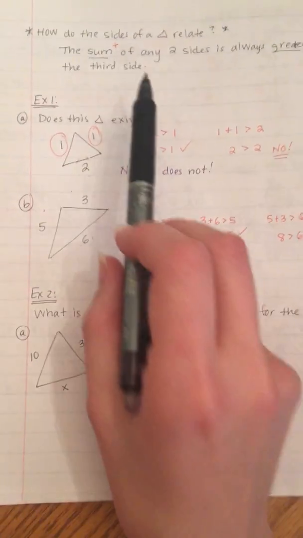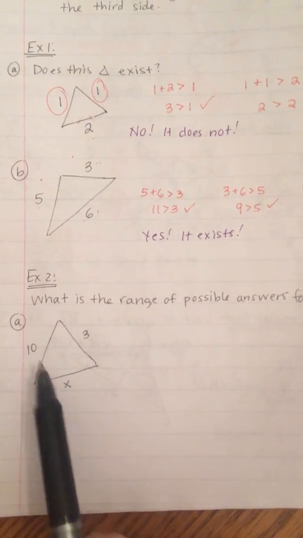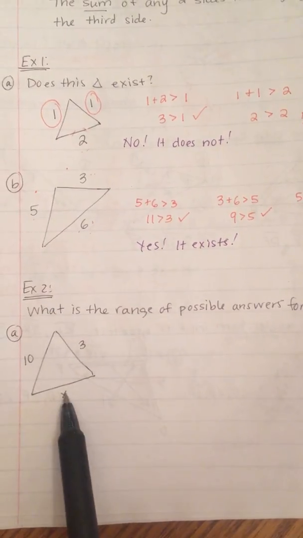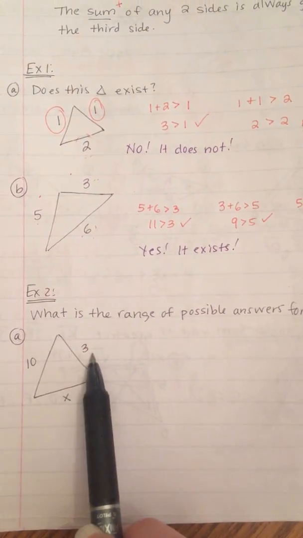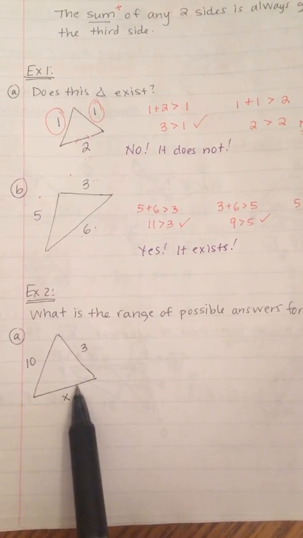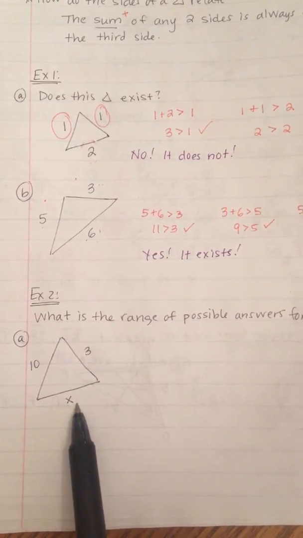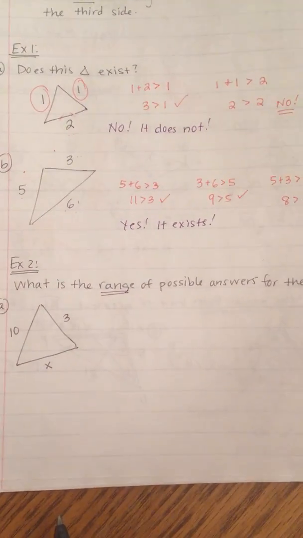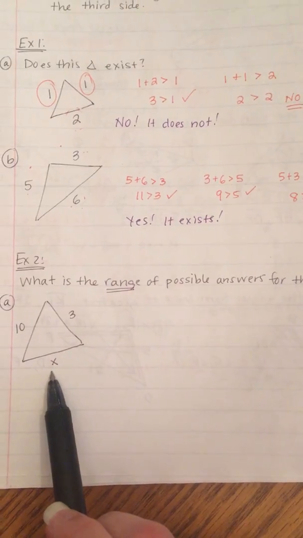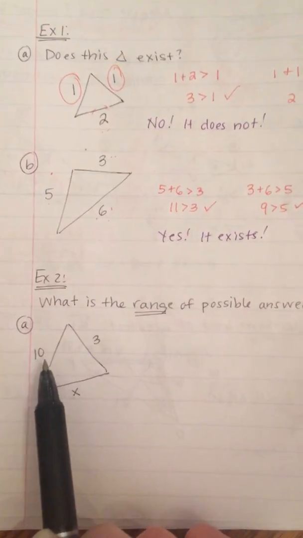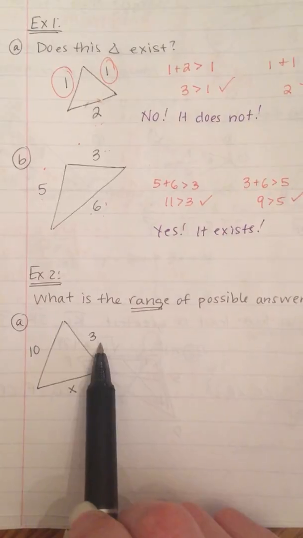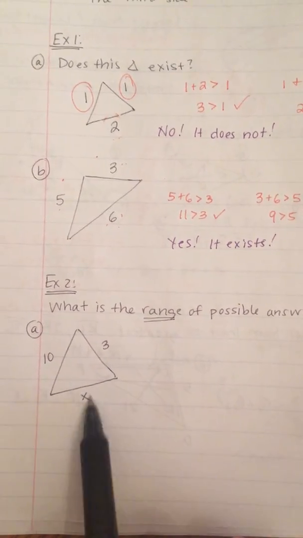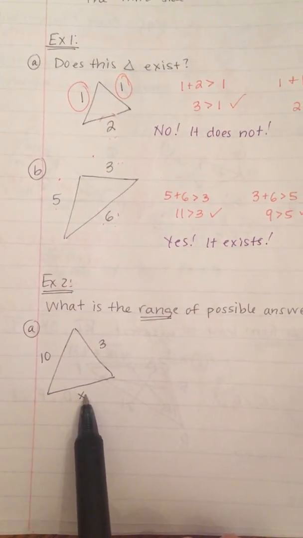So according to this rule up here, I need to make sure that whatever this third side is going to be, whenever I add 2 sides up, the sum has to be greater than the third side. So there's not going to be one number that works for this. There's going to be several numbers. So that's why we're looking for a range of possible answers that could fit in for this third side. For example, if I were to add 10 and 3, I'm going to get 13. So that has to be bigger than this third side. So this third side is definitely going to be less than 13. But what is it going to be more than?